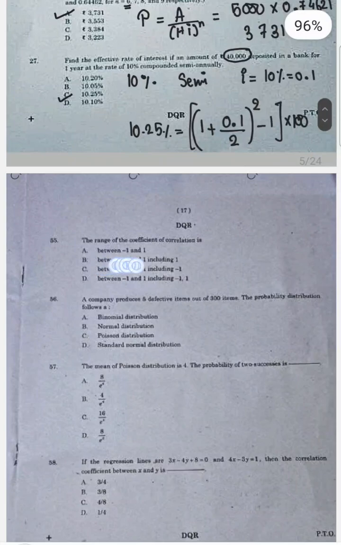Now, the range of coefficient of correlation. As I say, few questions might take time, but this kind of question is a treat for us since the range is between -1 to 1 and both numbers are included.